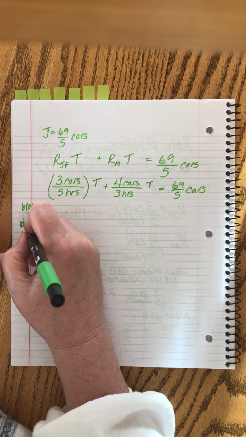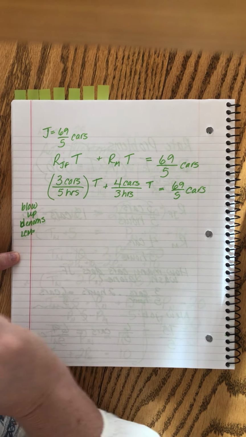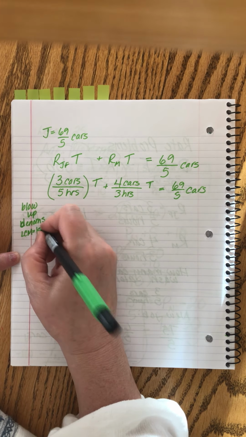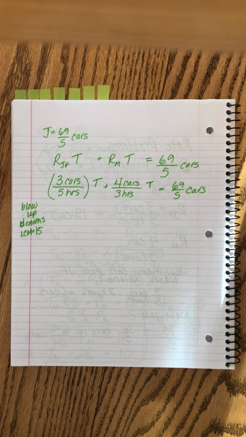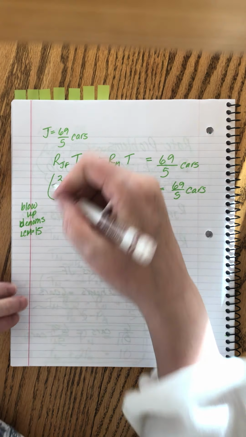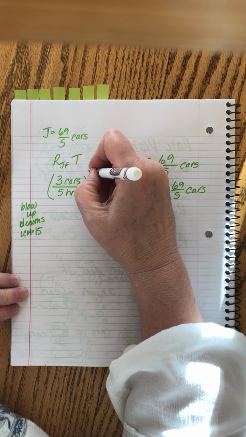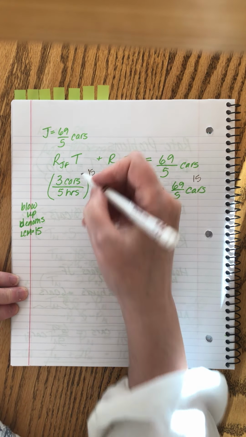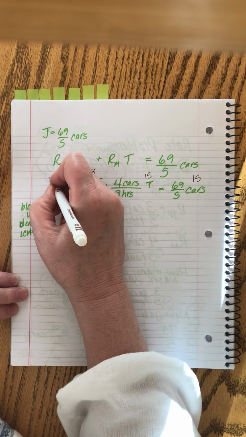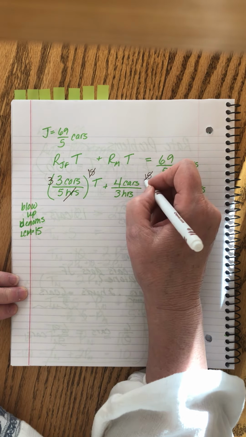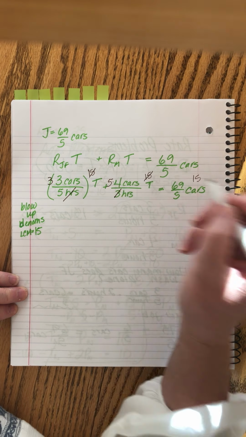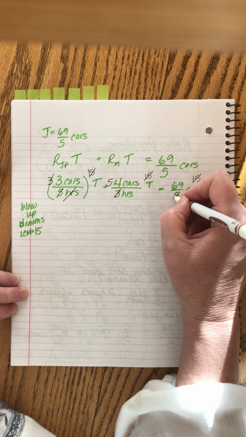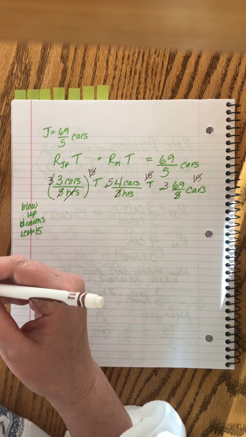Our least common multiple of 5, 3, 5 is 15. So we'll multiply every one of these fractions, every term, times 15. This will be 3 times 5. I should have canceled here, not the word. And 3.